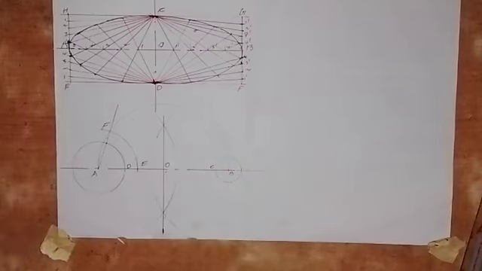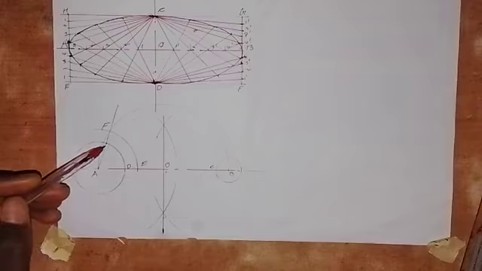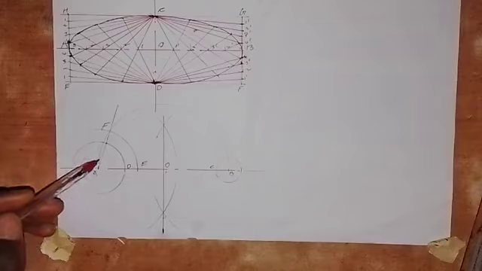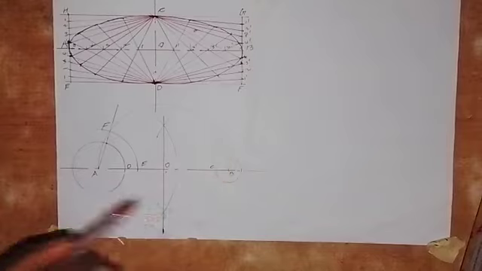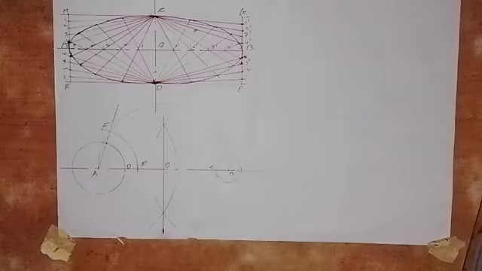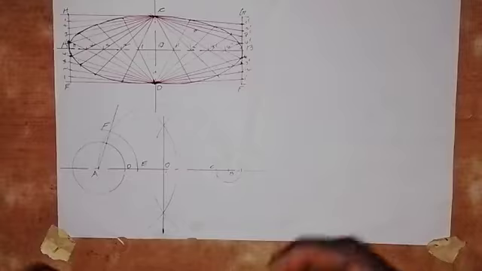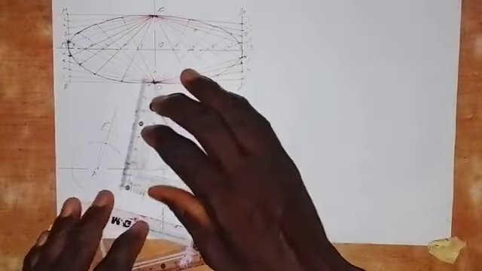And then we need to draw this type of line also at point B, but it will come down like this. So how can we do that? So what we have to do is this. I'm going to make use of my set squares. You can make use of your ruler. So this is my set squares.